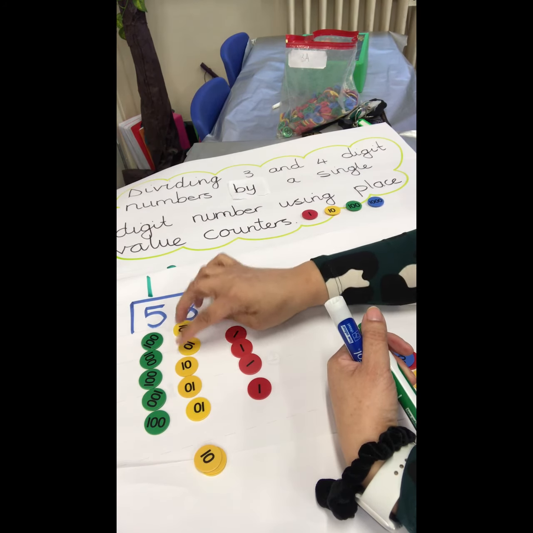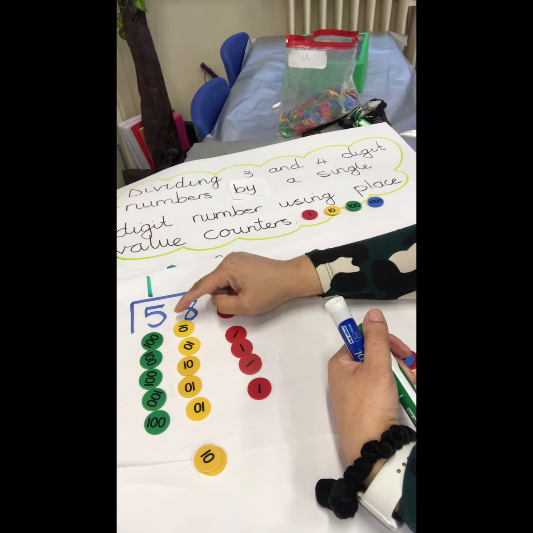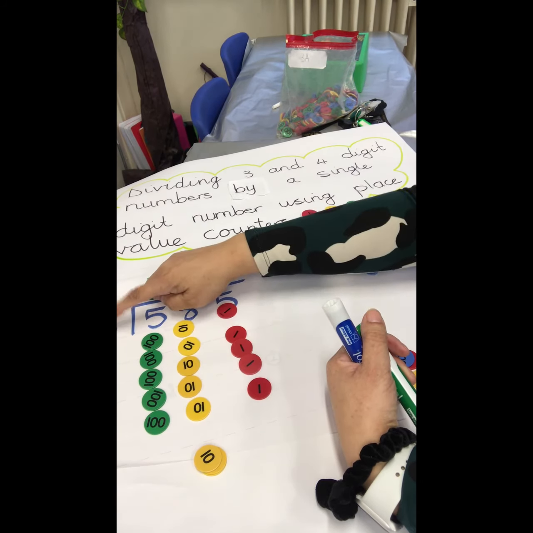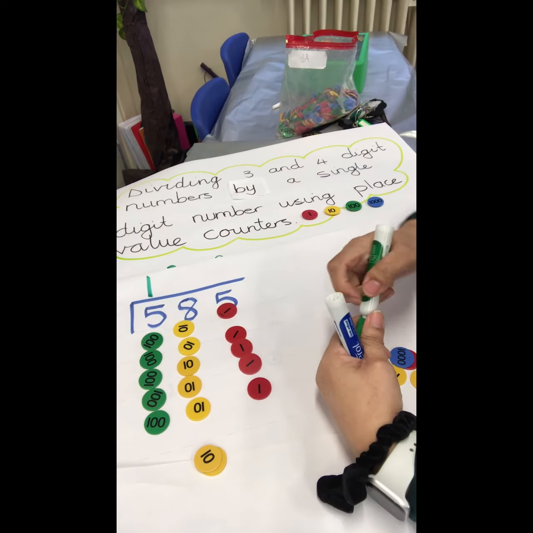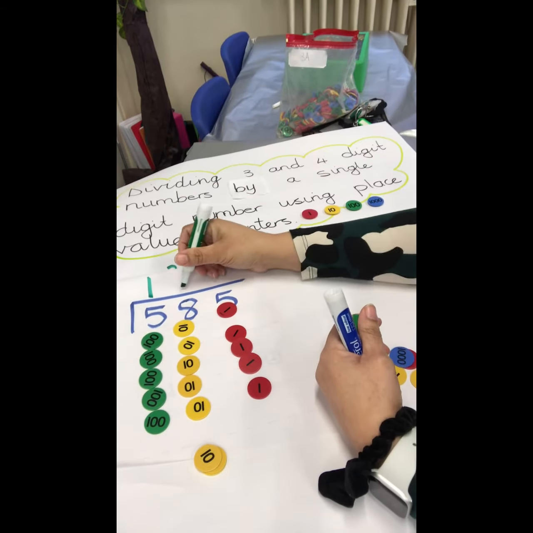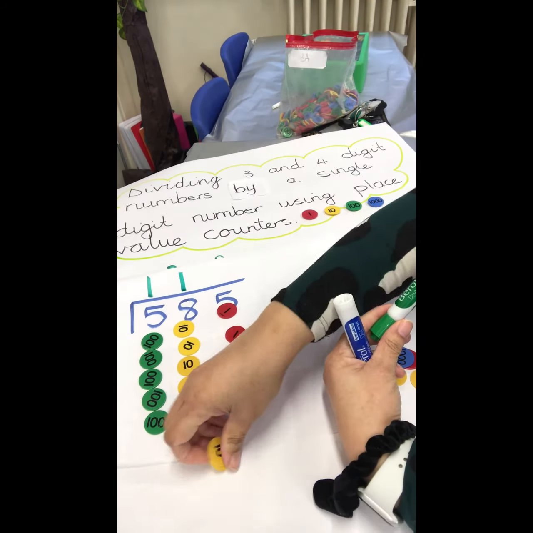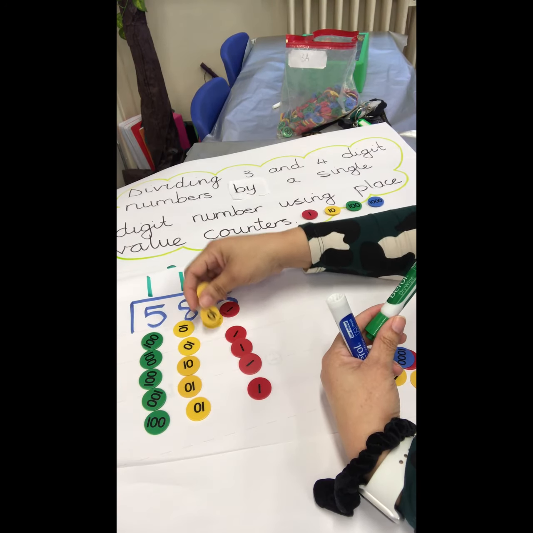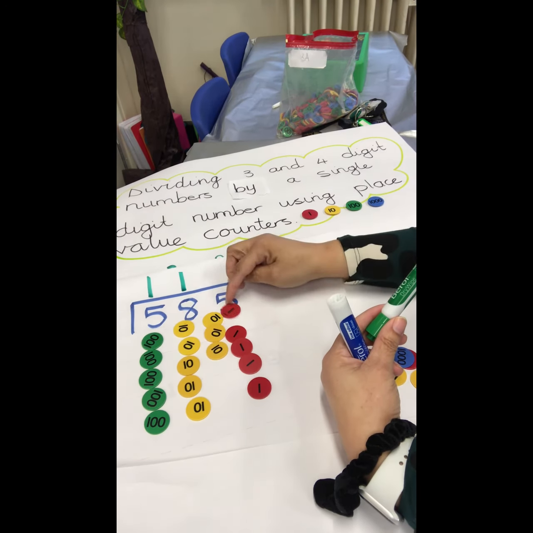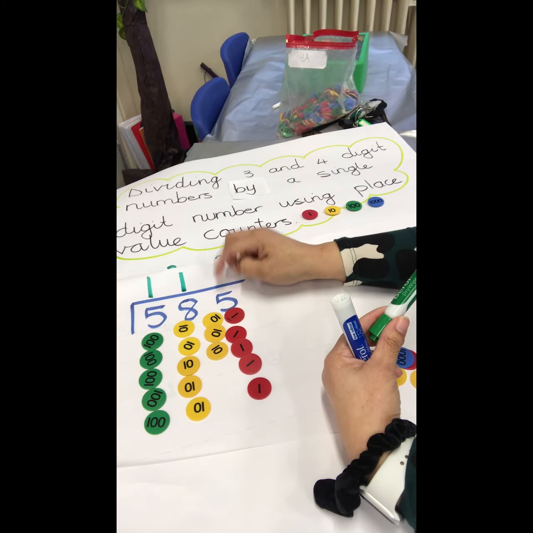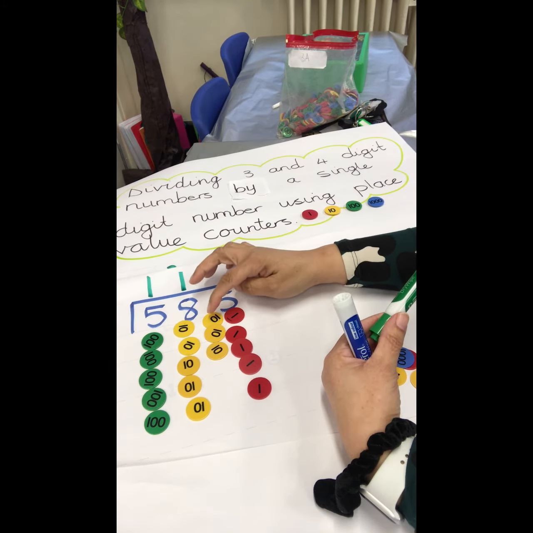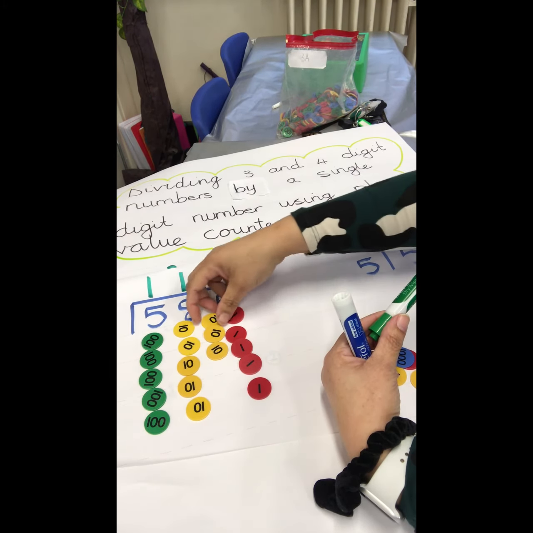So how many groups did we manage to make? We managed to make one whole group of 5. So let's put that above the tens column. But we had 3 left over. So this 3, we now move it to the next column, which is our ones column. What I now need to do is to swap this 10 for 10 ones.